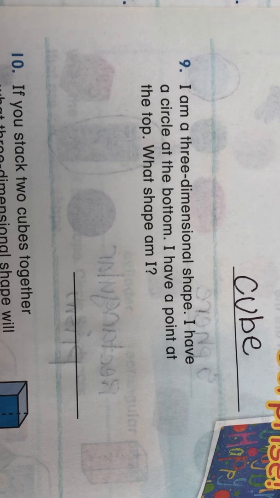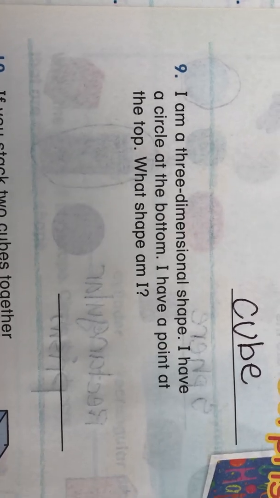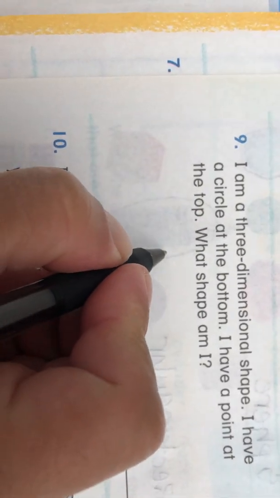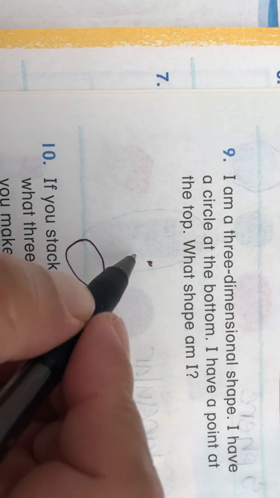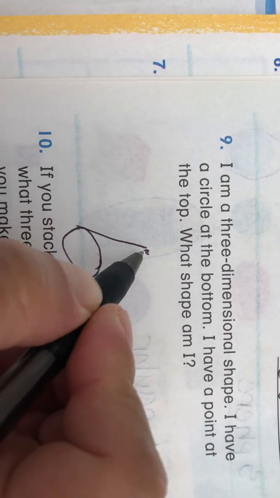That's a cube. Okay, now let's try this one. I am a three-dimensional shape. I have a circle at the bottom. I have a point at the top. What shape am I? Well, let's draw it. If I have a circle at the bottom and a point at the top, and I connect them, I'm a cone.